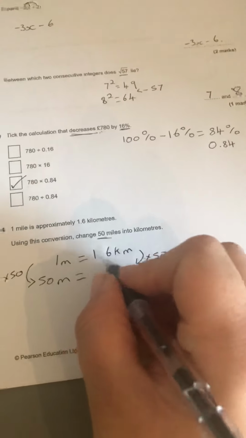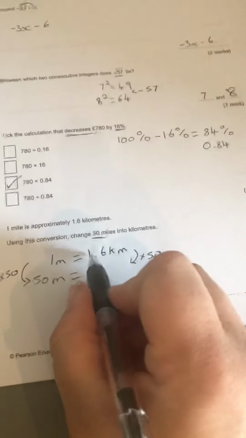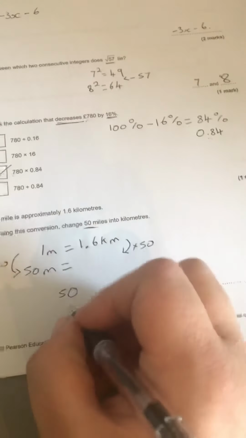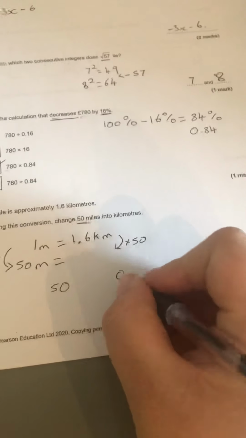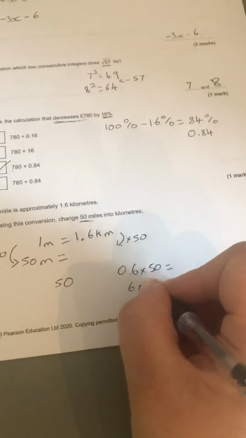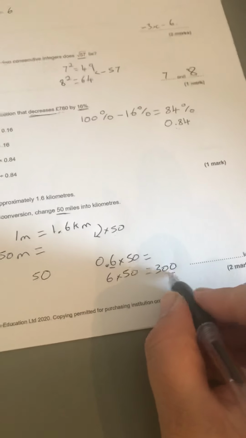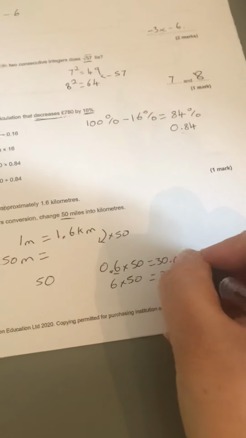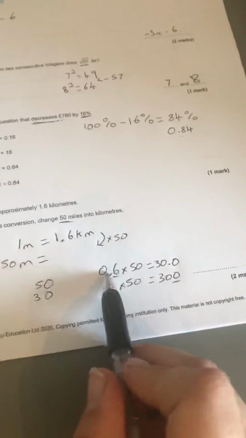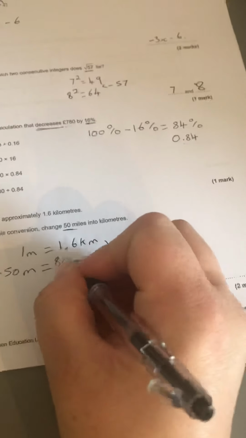And if you need to do that as more of a step calculation, 1 times 50 is obviously 50. 0.6 times 50. So 6 times 50 is 300. But we need to put the decimal back in. Because there's one number after the decimal point here, we need one number after the decimal point in the answer. So that'll be 30.0. So 1 times 50 is 50, 0.6 times 50 is 30. 50 add 30 is 80. So that's 80 kilometres.